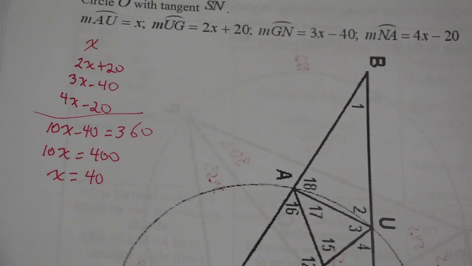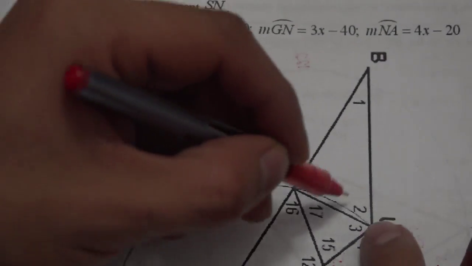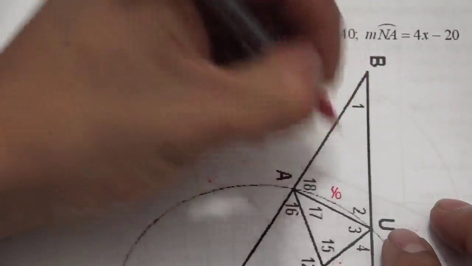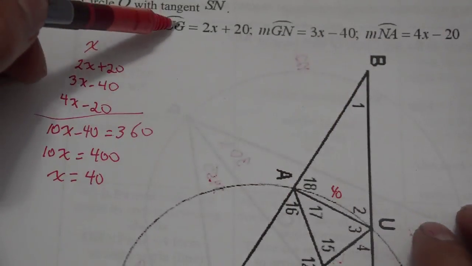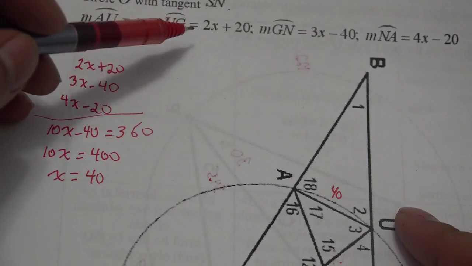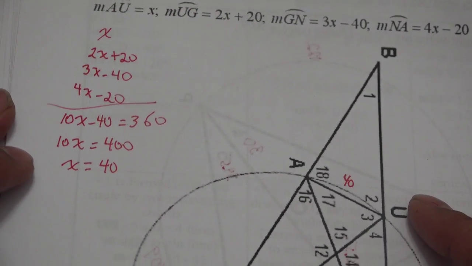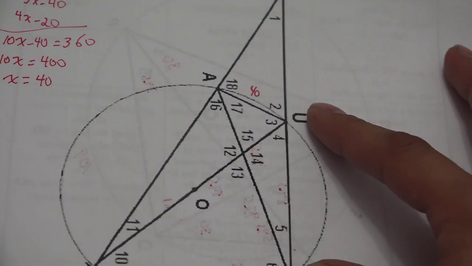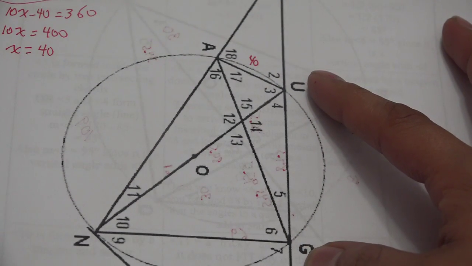So arc AU was X. And since X is 40, then AU is 40. Then we have arc UG right here, which is 2X plus 20. I'm sorry, I'm gonna make this smaller, but it's for our own benefit. So this is 2X plus 20. Well, X is 40, so 2 times 40 is 80, plus 20 is 100.